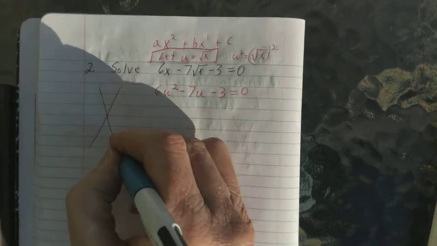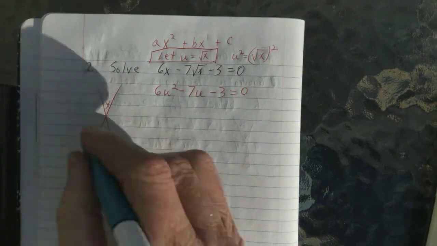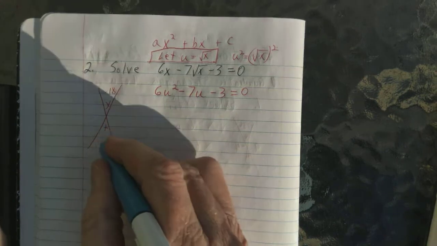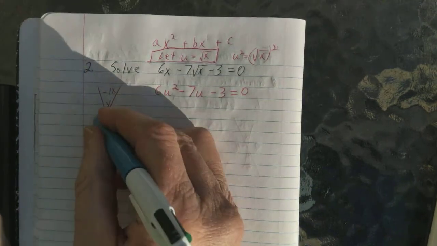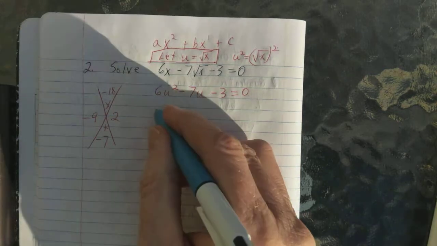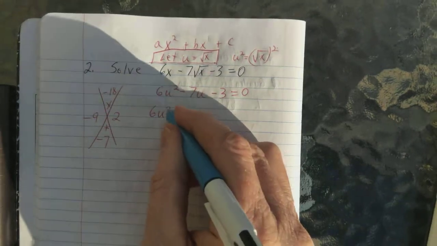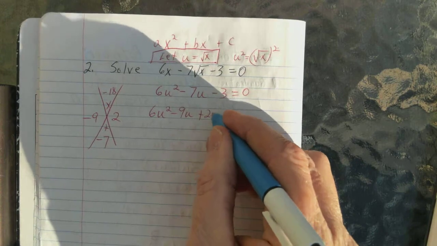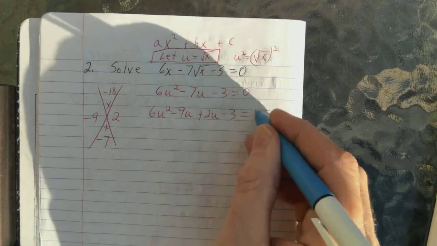So what multiplies to negative 18, 6 times negative 3, and adds to negative 7? Okay, I think we get a 9 and a 2, and we make the 9 negative. So we got 6u squared minus 9u plus 2u minus 3 equals 0.